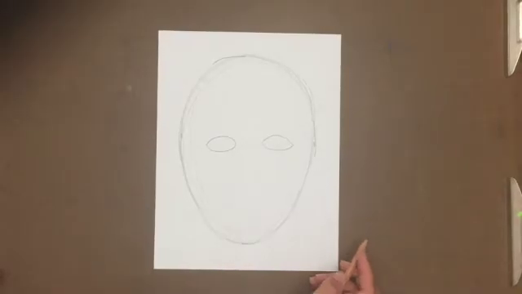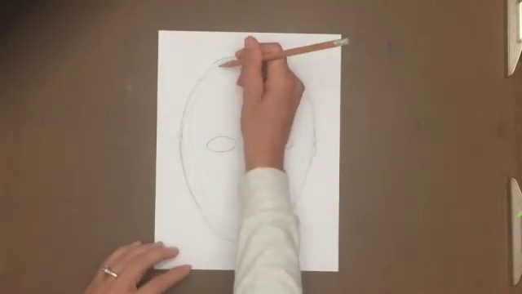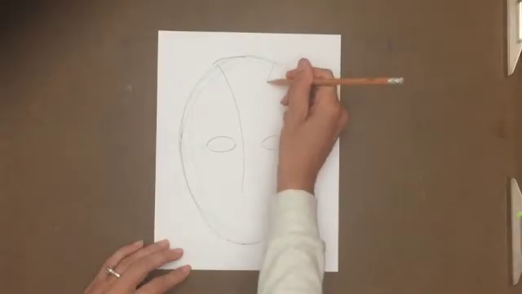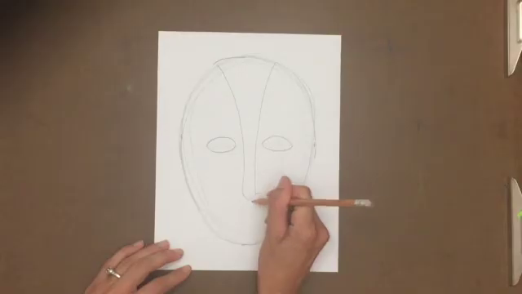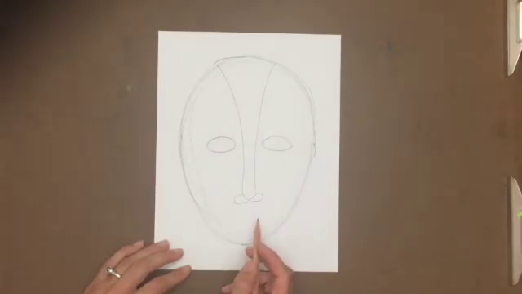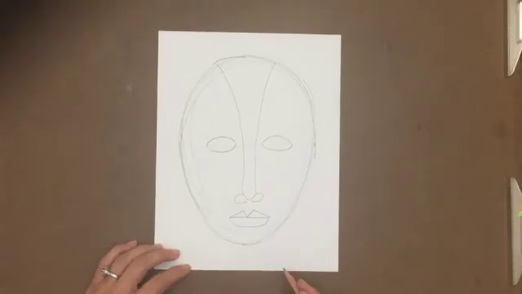And then after that, you want to have them determine what the focal point will be. So I'm going to have the focal point be this center area along with the nose. So I'm going to go ahead and draw the shape I'm going to do for that. I'm going to go ahead and fill that in with some more pattern to make it emphasized. But I'm also going to do a mouth right down here. All right, so that's my face, and now I get to go in and design it.